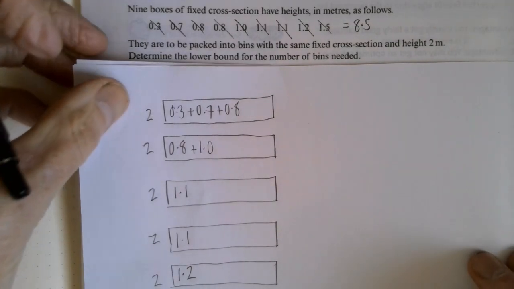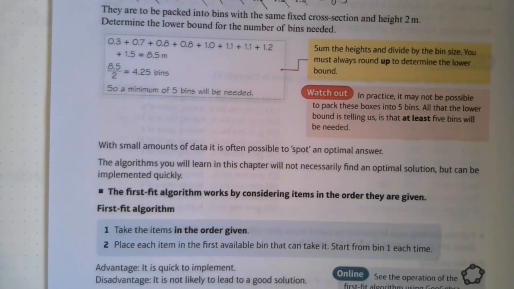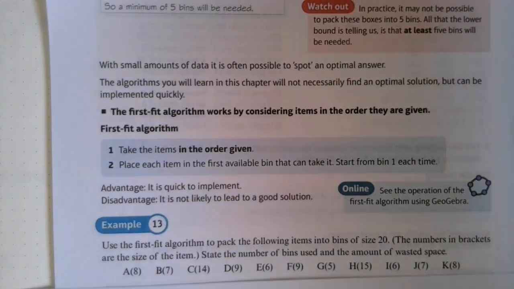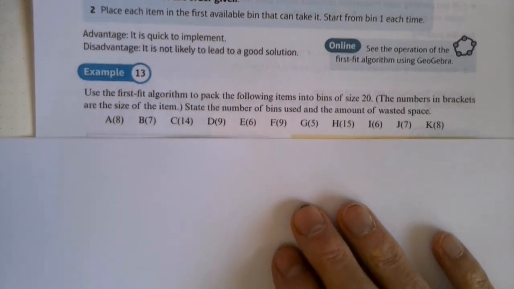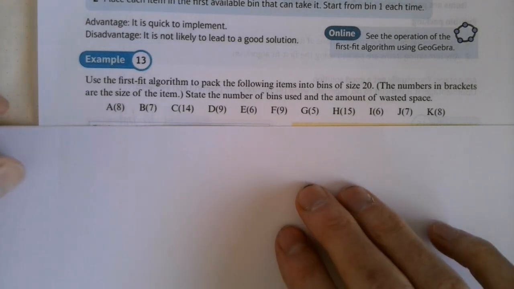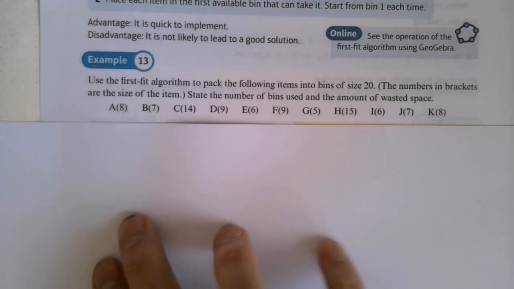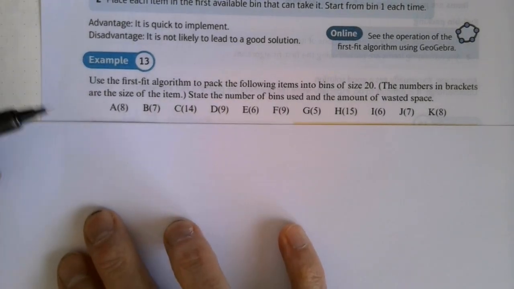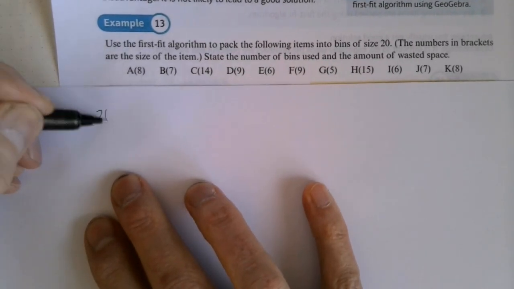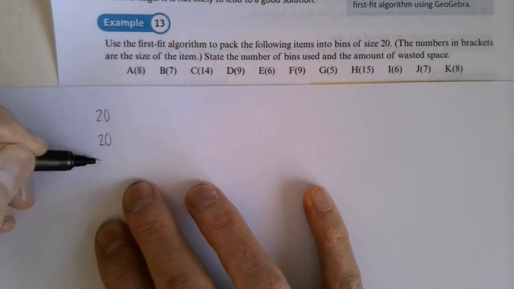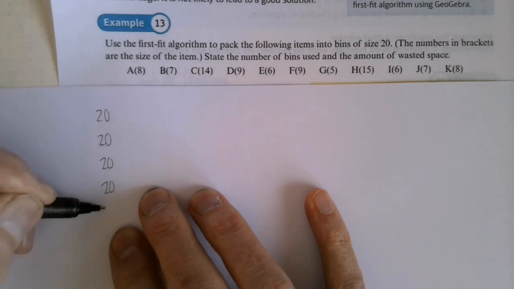So here's a second question for you to try. Use the first fit algorithm to pack the following items into bins of size 20. I think I'm going to get away from the drawing bit. So I'm just going to go, right, I've got a 20, a 20, a 20, a 20, a 20.